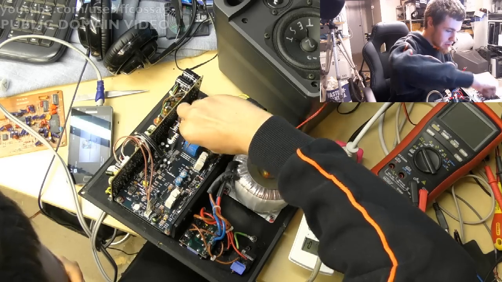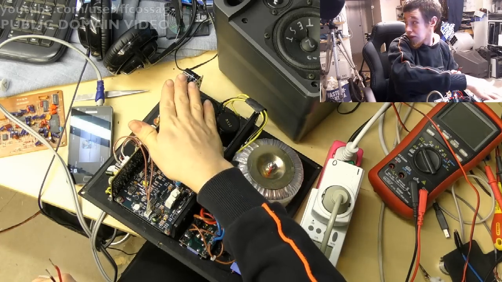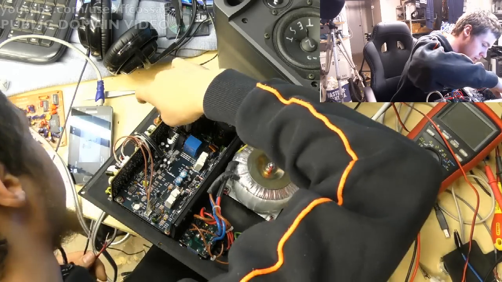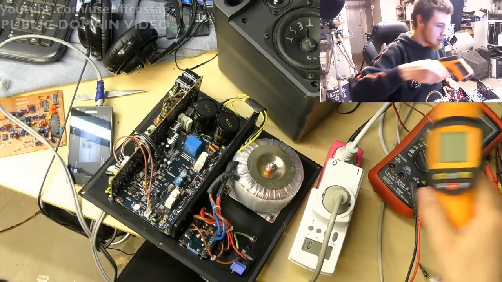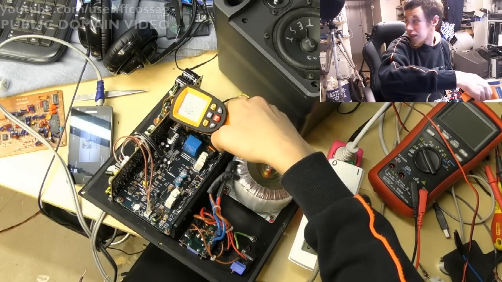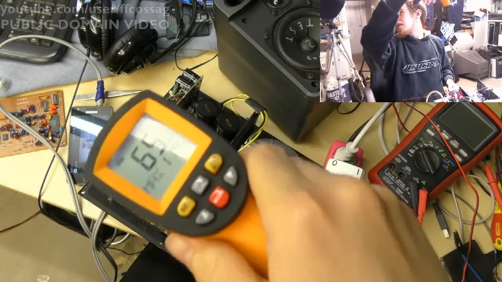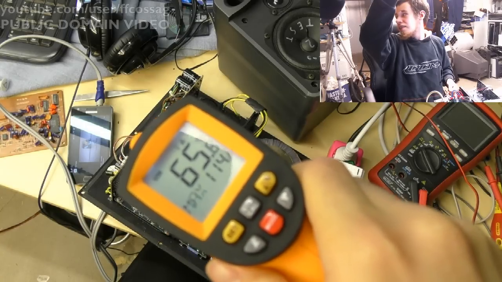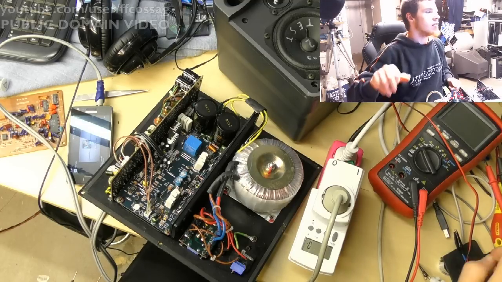Jeez, this power amplifier is running very hot. Wow. Those power resistors are putting out a lot of heat. Ouch, jeez. Hey, whoa! That's 100 degrees C. That's 100 degrees C. That is not good. Oh joy.